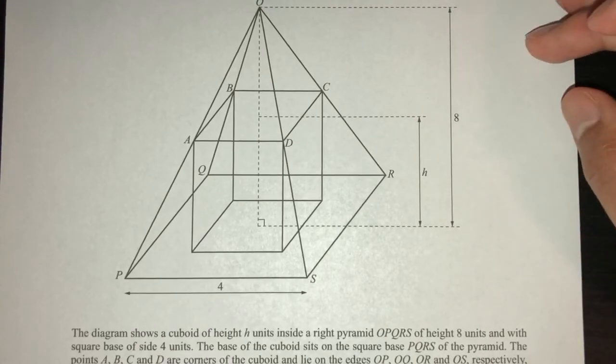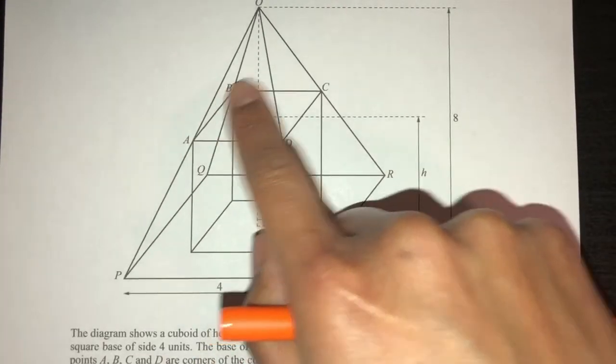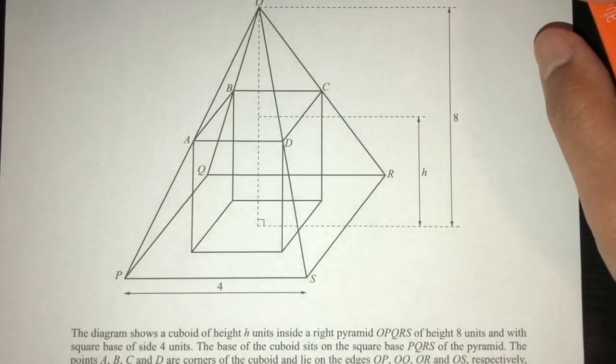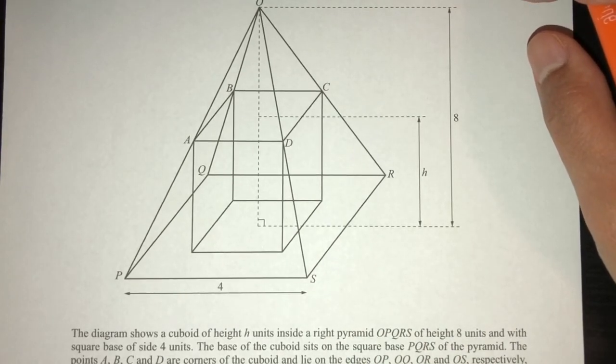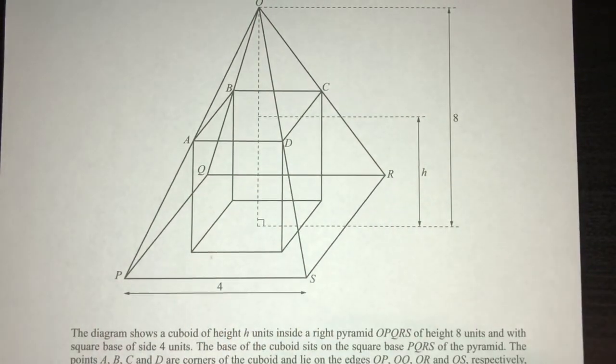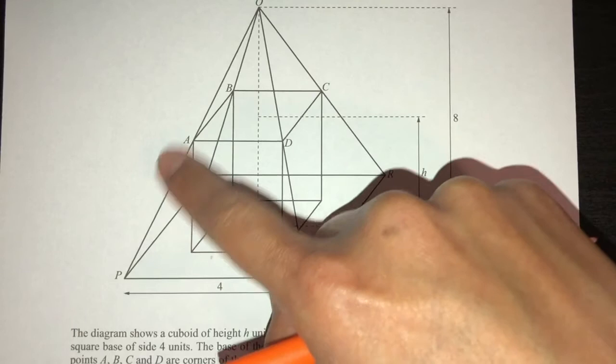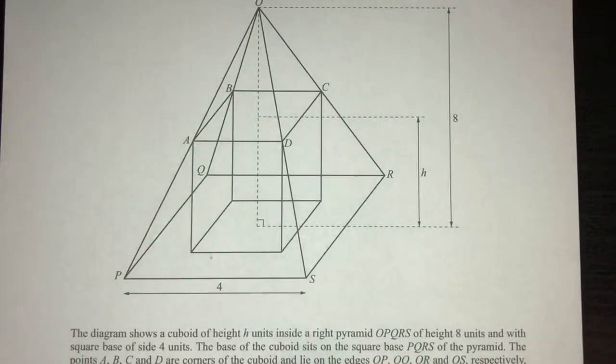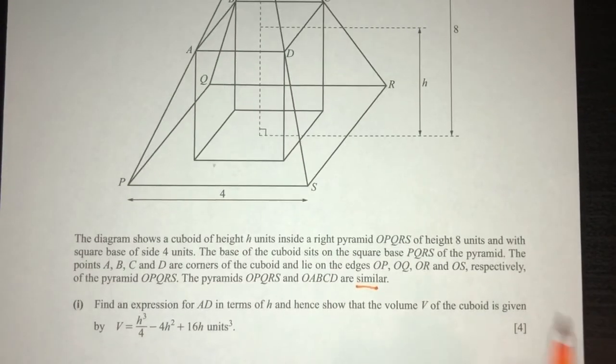Now the base of the cuboid sits on the square base PQRS. The points A, B, C, and D are corners of the cuboid, and lie on the edges OP, OQ, OR, and OS. So A, B, C, D are right here. Now the pyramids OPQRS and OABCD are similar. So now we know these two are similar, right?